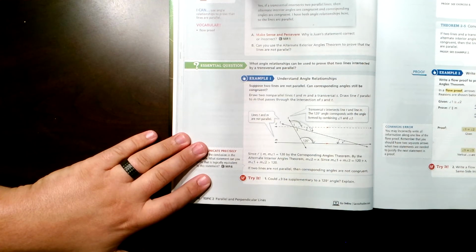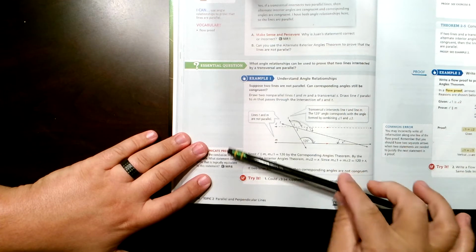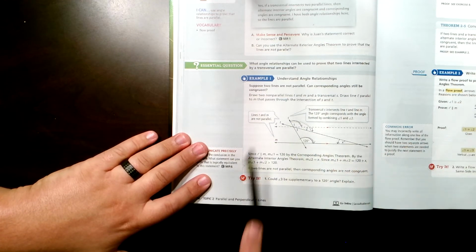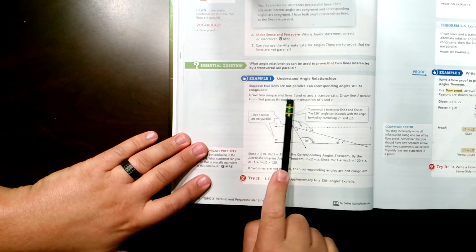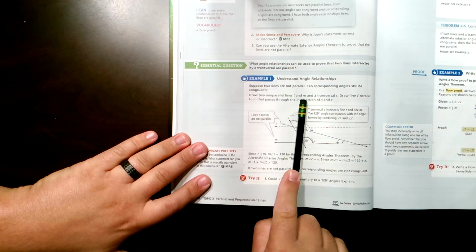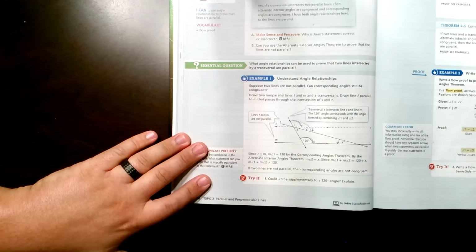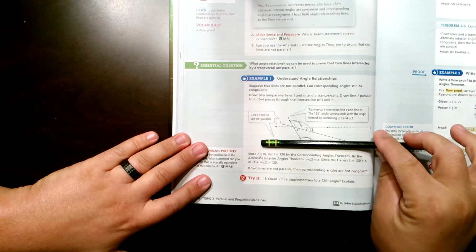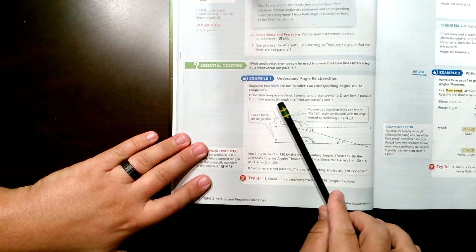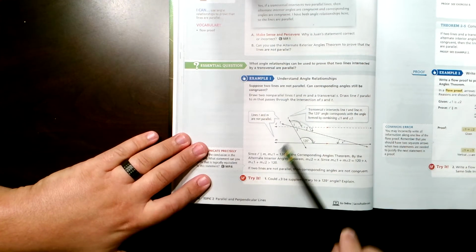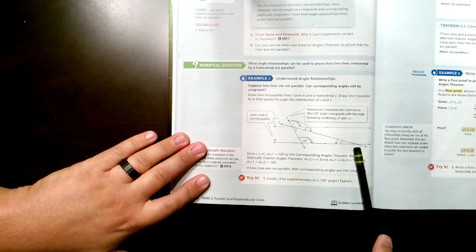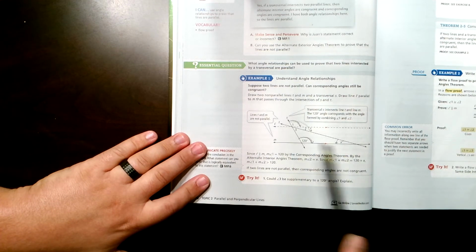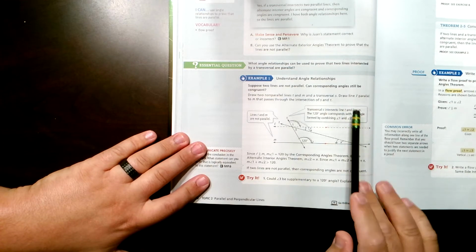So let's keep looking. We're going to read through each of these pieces, and as I read through them, I'll point out where they're talking about. So they want you to draw two lines, T and M, and a transversal S. So here's line T, there's line M, and there's our transversal S. Okay? You could see that T and M are not parallel. They're actually crossing right on the page, and they're telling you they're not parallel in the beginning, so you know that they're not.